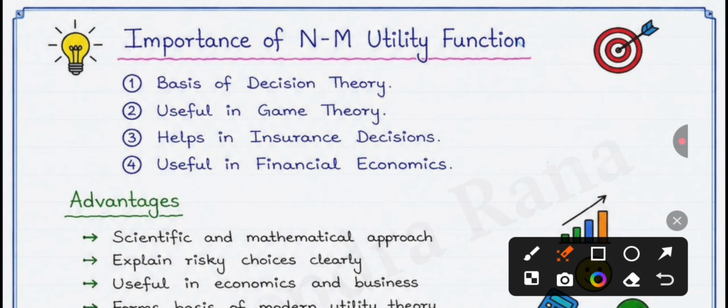And the last one is that it is useful in financial economics. The theory is very useful in financial investment decisions. Investors compare risk and return before selecting an investment. For example, an investor may choose between a fixed deposit and stock investment based on expected utility.